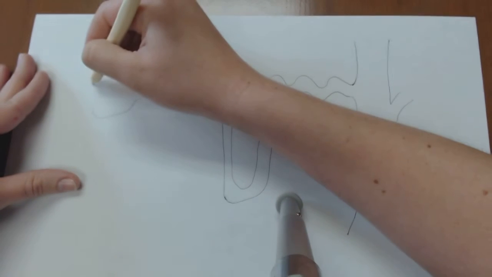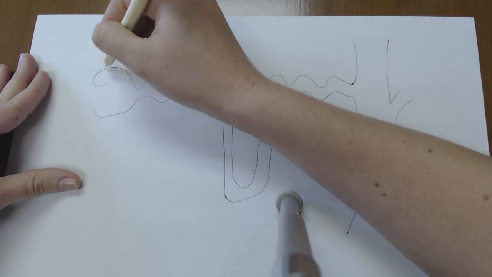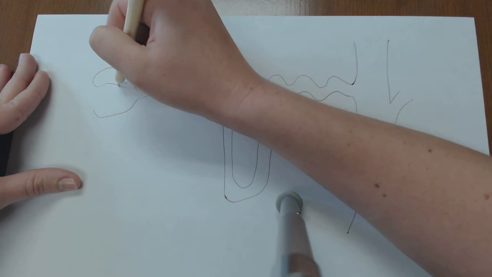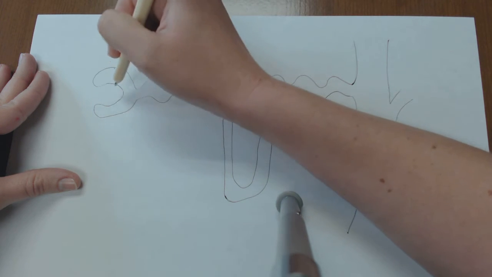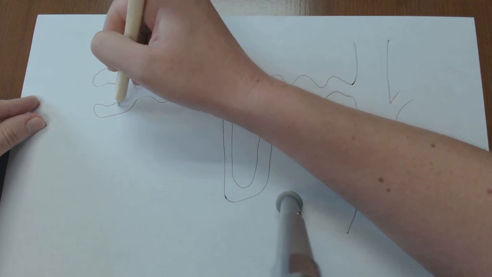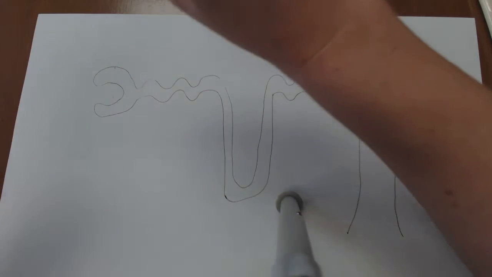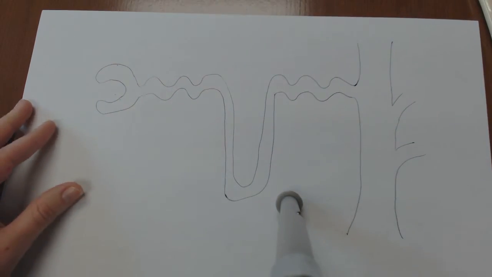So let's go ahead and sort of draw. This is the outer layer of the capsule. That would be the parietal layer. And this would be the inner layer of the capsule, which I can't draw it like this, but this would be directly touching the glomerular capillary bed that goes right there. And so that's actually what we'll draw next.